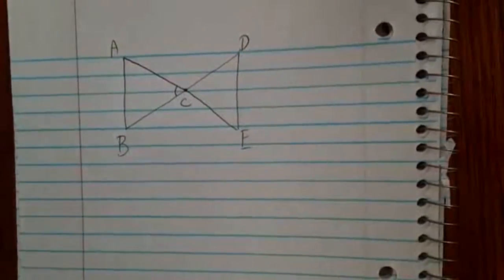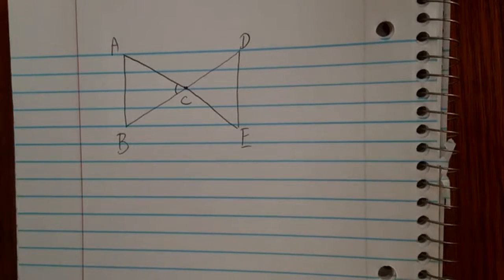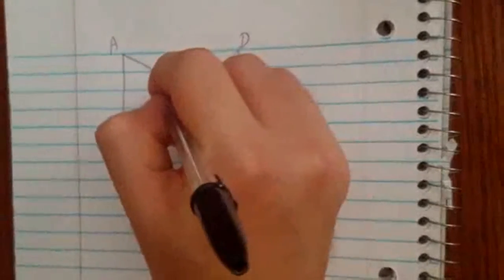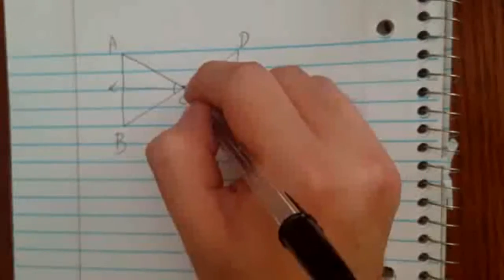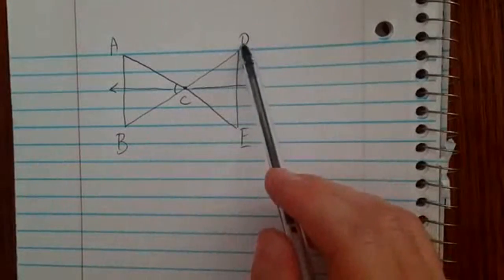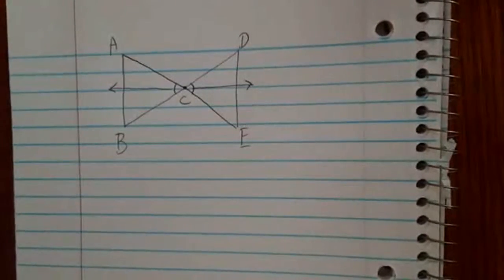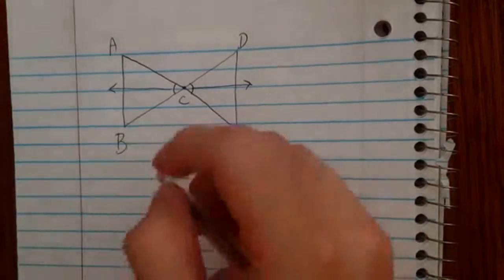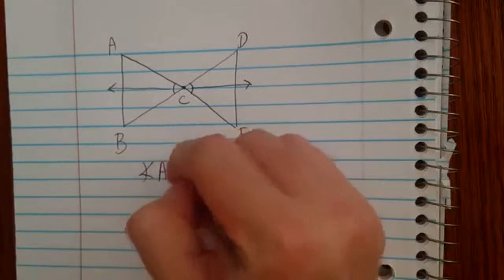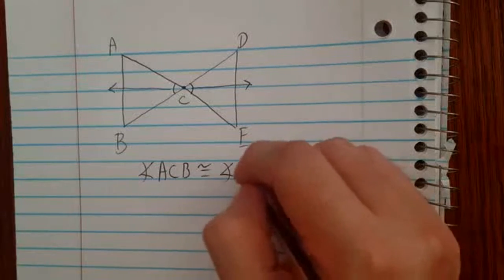Well, the vertical angle to angle ACB is the one that is exactly opposite in direction from it. So this one being that it's pointed this way right here, I need the angle that is pointed this way, and that is going to be DCE. So this angle and this angle are vertical angles. Why does that matter? Because now I can write this statement that angle ACB is congruent to angle DCE.